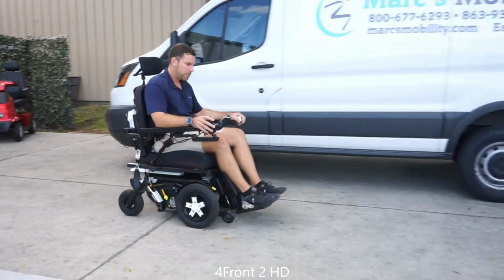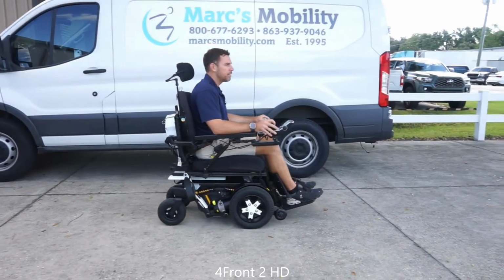So now we're going to go over the front wheel driven configurations, and there are two models. You're going to have what's called a 4Front 2 and a 4Front 2 HD. Now the 4Front is going to be a 300-pound weight capacity. The 4Front HD is going to be a 450-pound weight capacity.